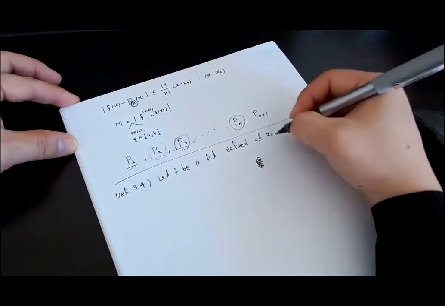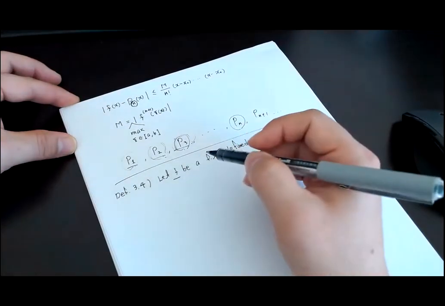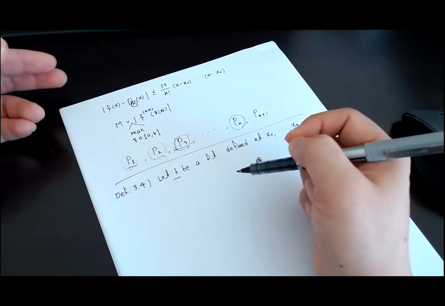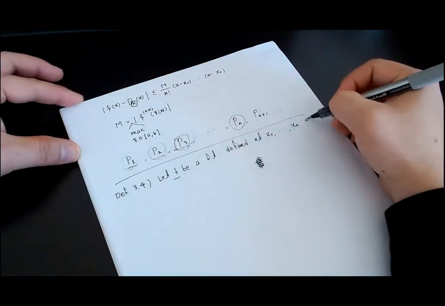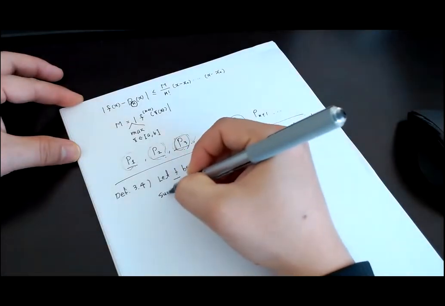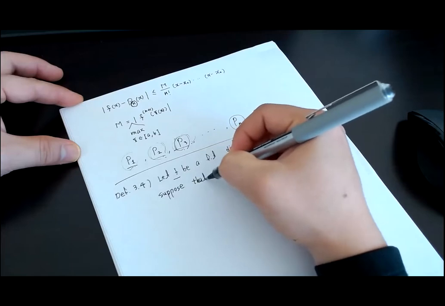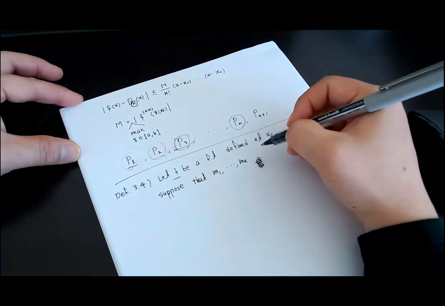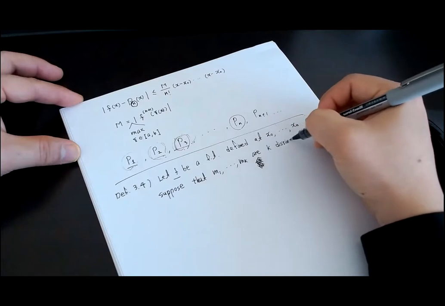As you can see, x0 through xn are nodes, and we don't know the definition of f, but we do know the function values at these nodes. Suppose that m1 through mk are k distinct integers.